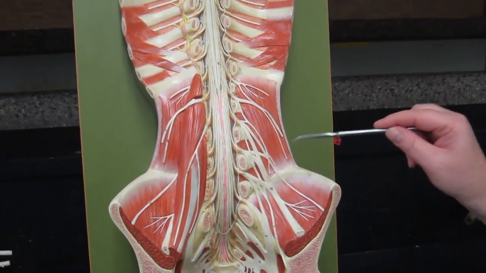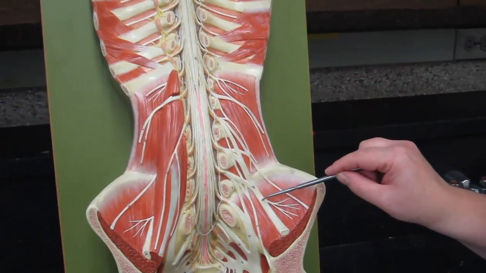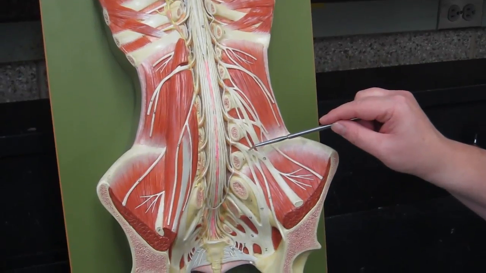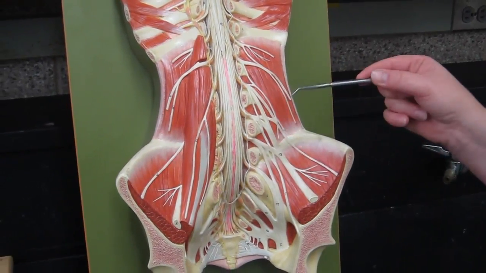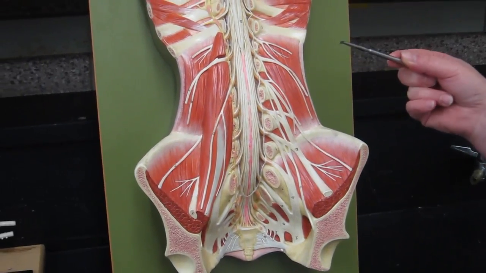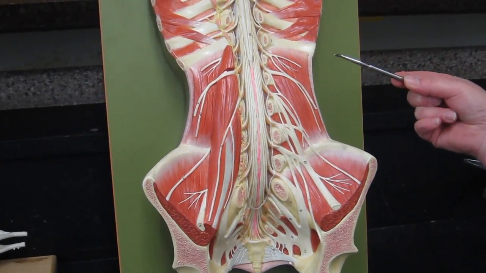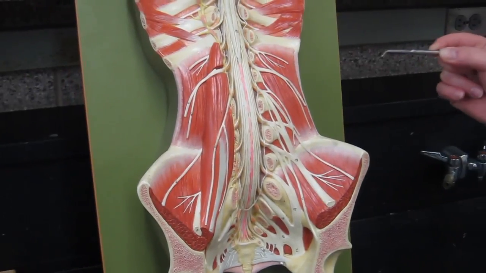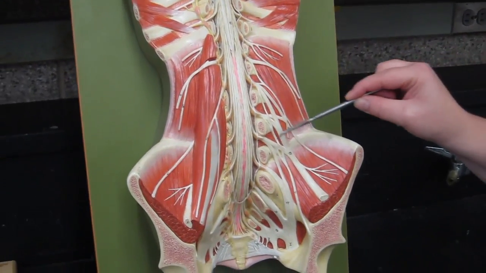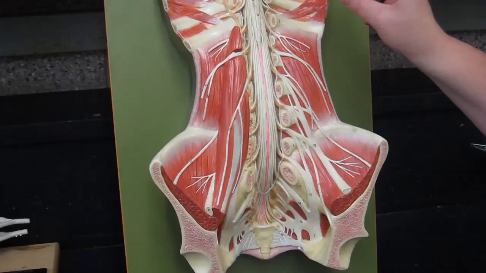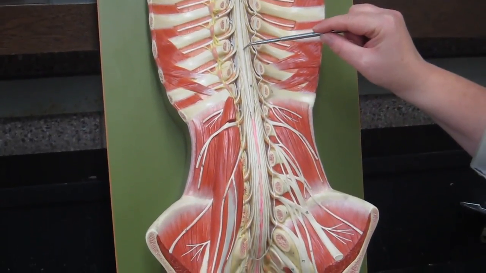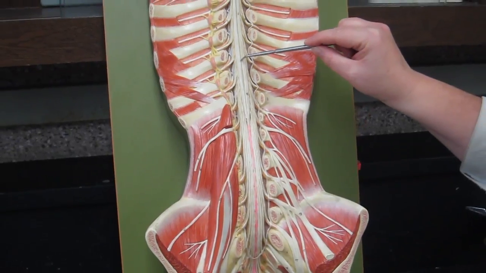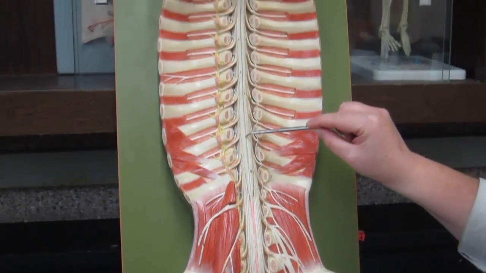Okay, so remember that nerves are collections of axons. And if you have axons, somewhere you have to have cell bodies and dendrites, because those are the three parts of a neuron. So if all of these axons are coming from this section of the spinal cord, then there must be cell bodies and dendrites in this section of the cord as well.